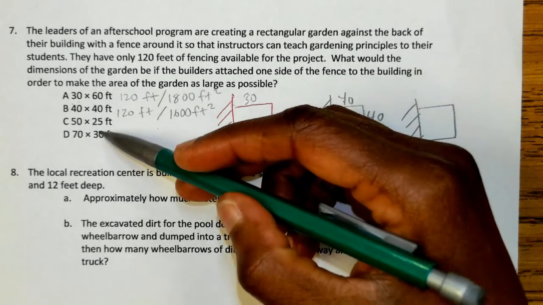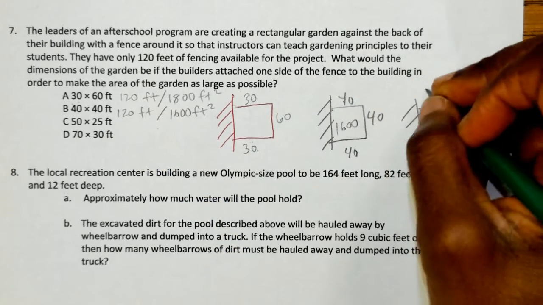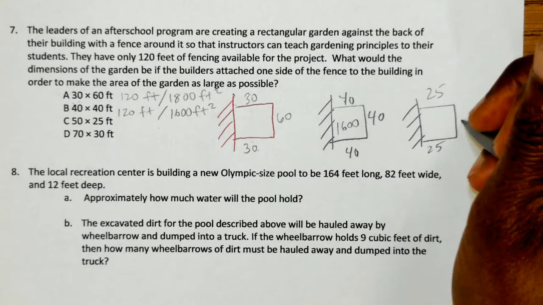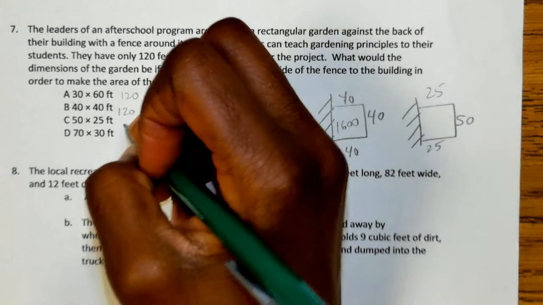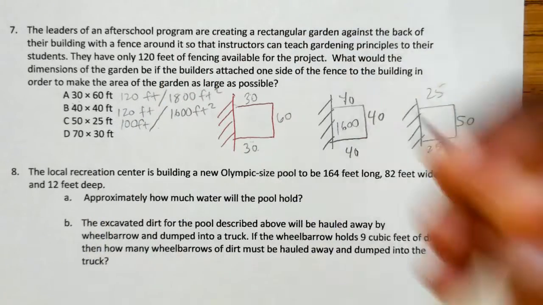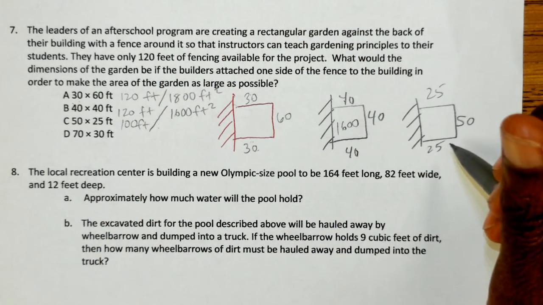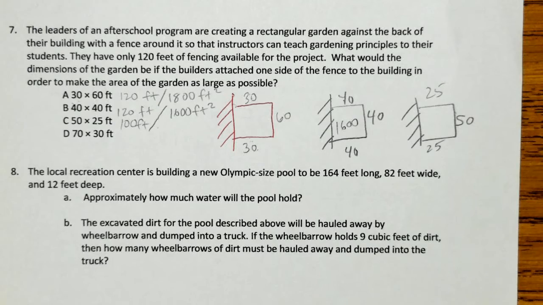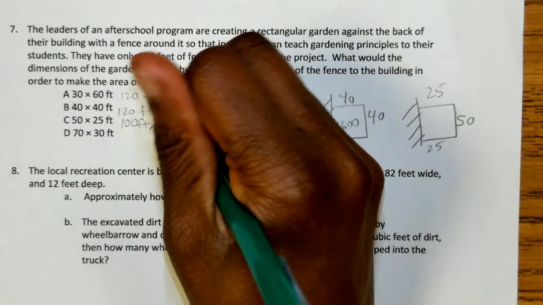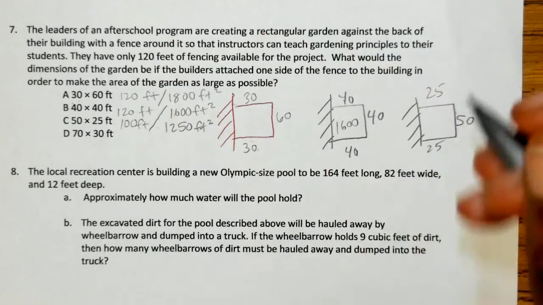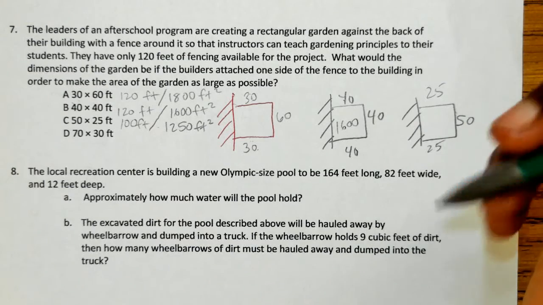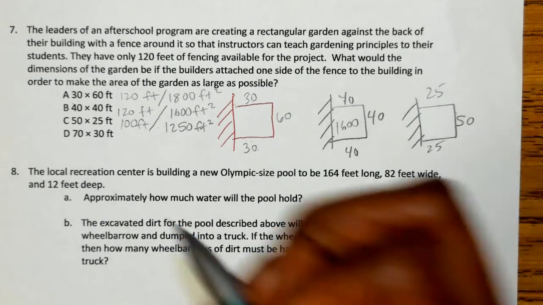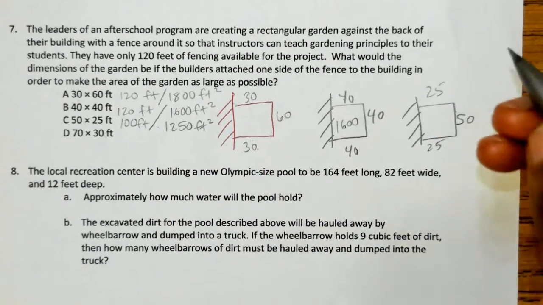This one we would put the 25s as the smaller number, so we want to maximize fencing and double up on the 25s. So 25, 50, and 25 means we're only going to use 100. We're not even using all the fencing. They could have made that longer than they did. And then 25 times 50 is 1,250. So it's not quite as much area as A or B. So it's actually the worst option so far. It didn't use all the fencing, and it gives us the least amount of area.